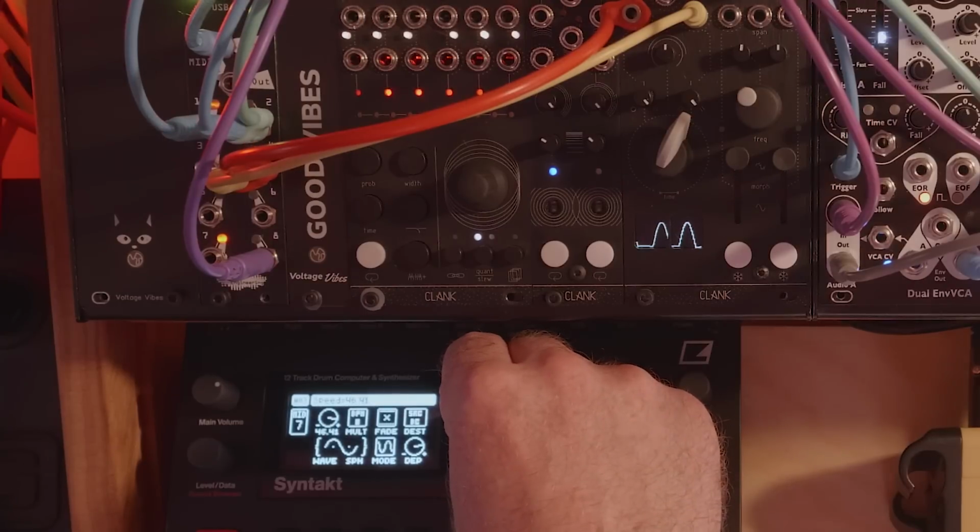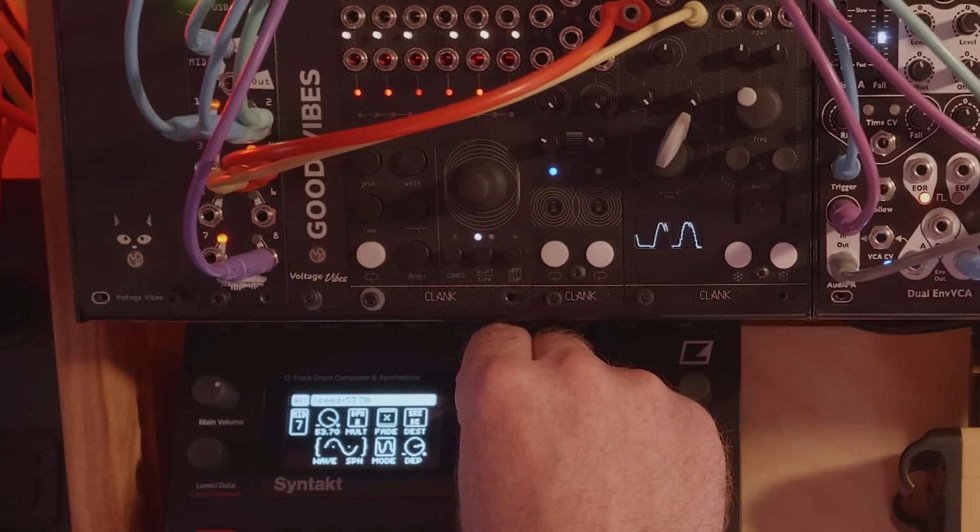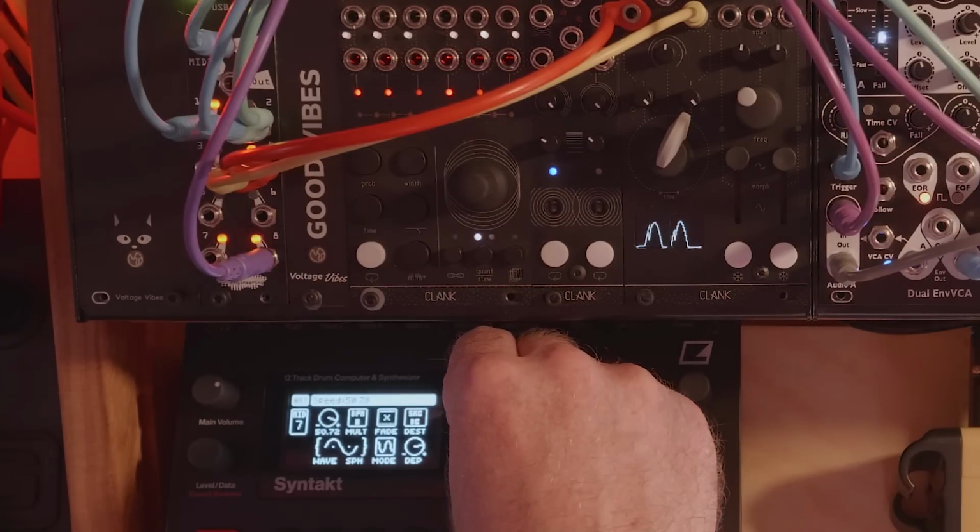I think if I adjusted the speed, I'd move it around a little bit. So let's see what happens. Yeah, there we go. I can actually move this. Stop right there. Stop right there.